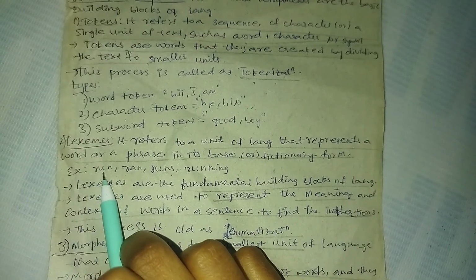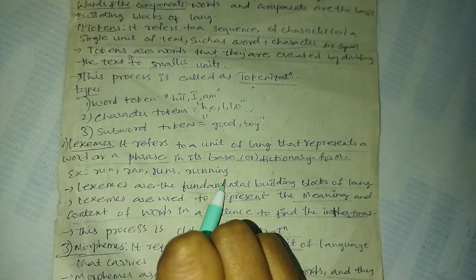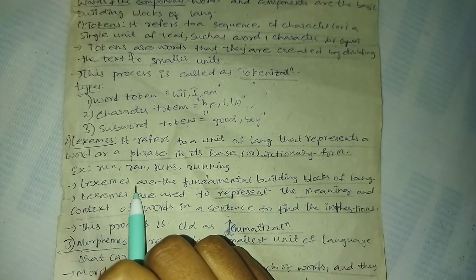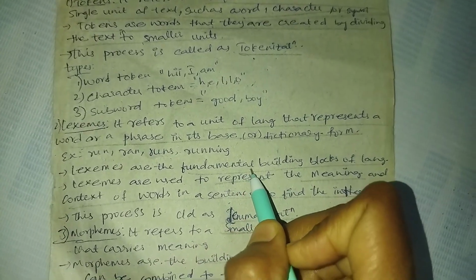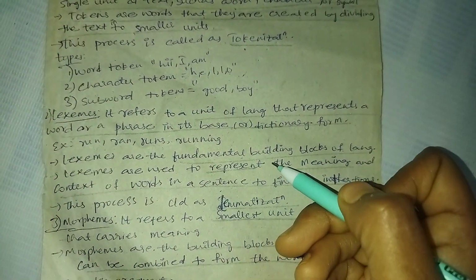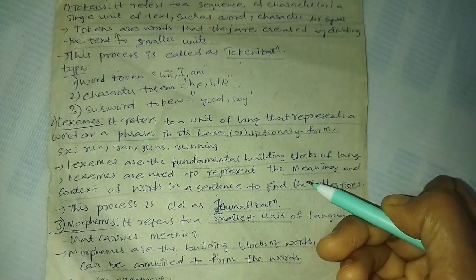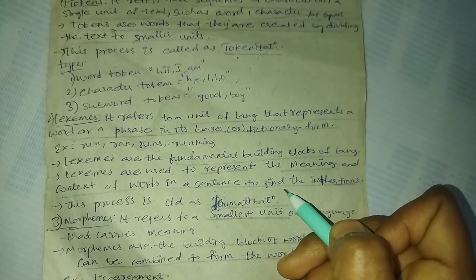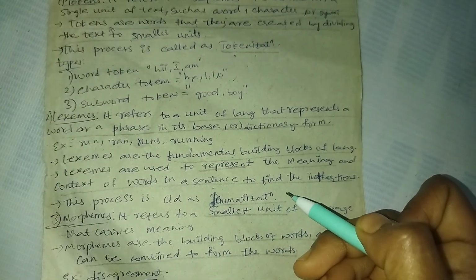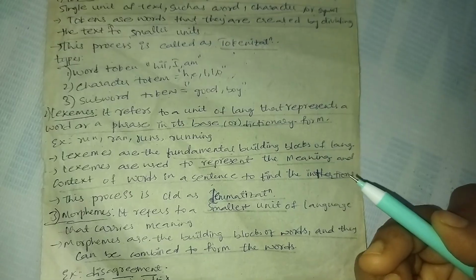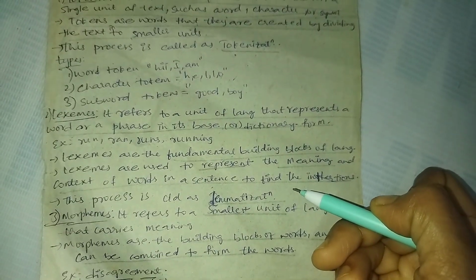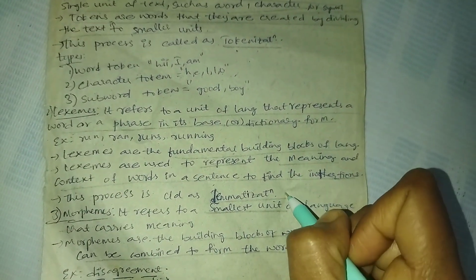They all refer to run. These are the lexemes of the word run. Lexeme is the fundamental building block of language. It is used for representing the word in the context of a sentence, finding the variations. The process of this concept is known as lemmatization.